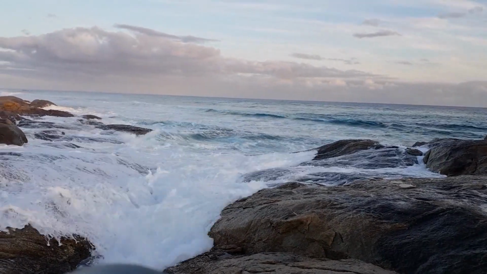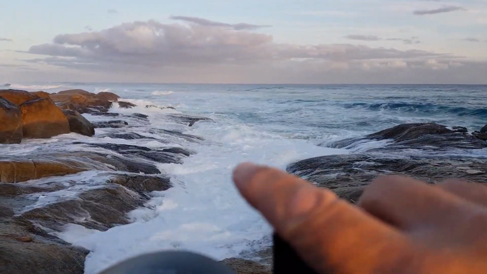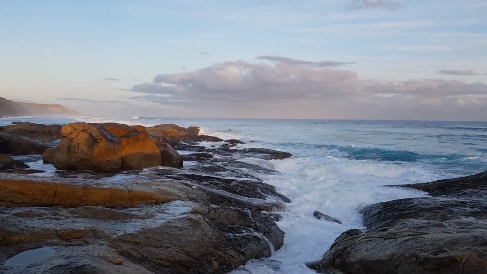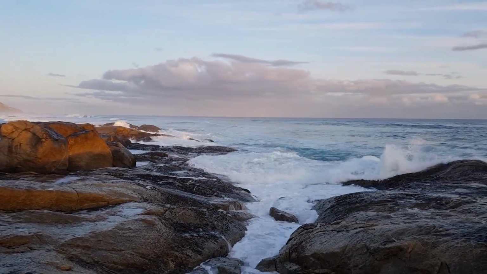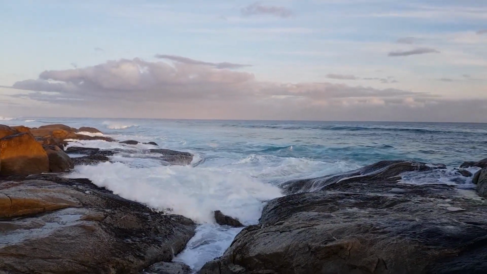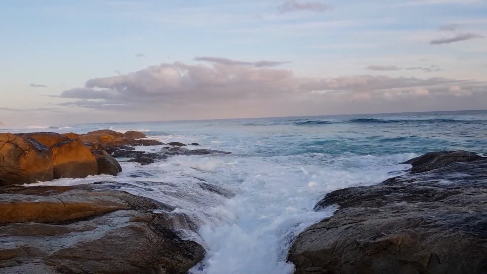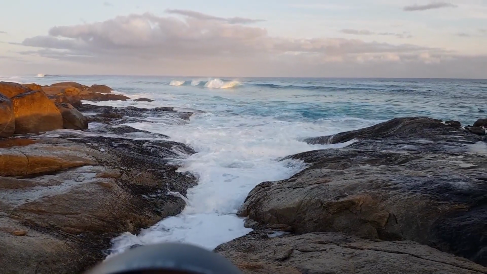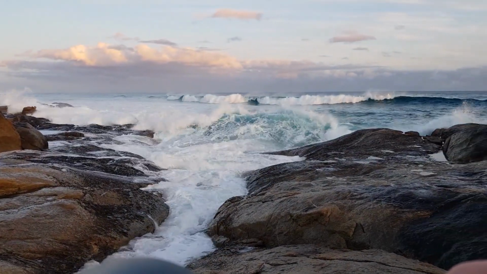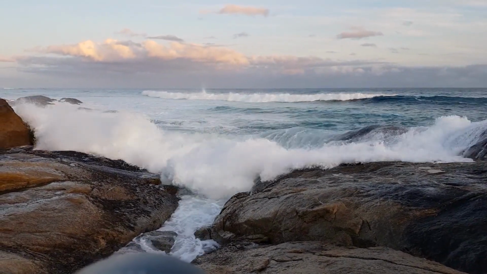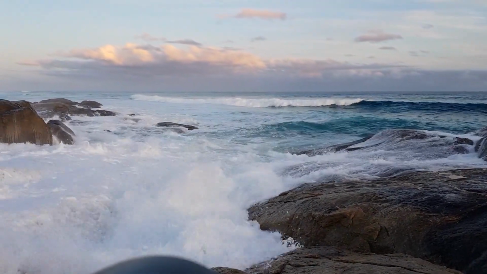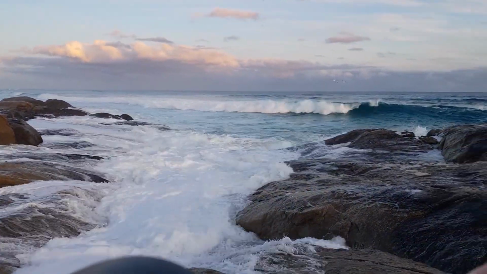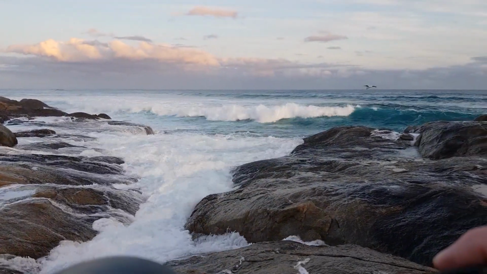Love the way the water runs off those rocks, and the way it's lit up here by the sun. The sun's going to light that cloud up, and these rocks, hopefully it's not going to put my shadow on it, because that's what happens when you film with the sun to your back. There is a lot of water coming up there, and didn't quite reach my feet, but it was close. Good job I've got my gum boots on.